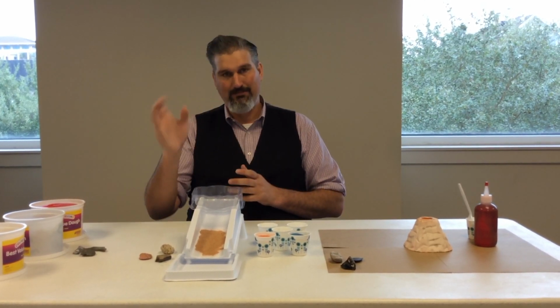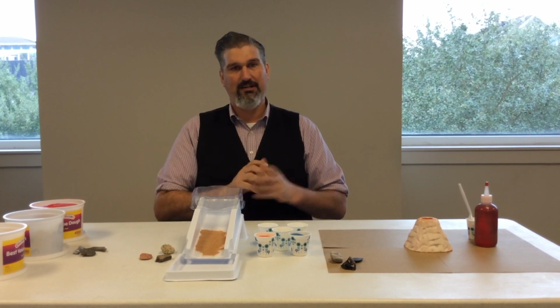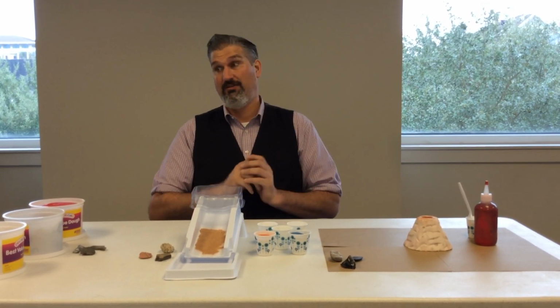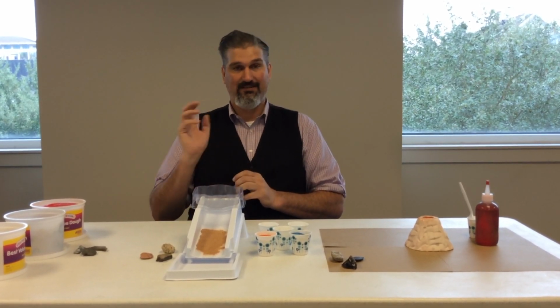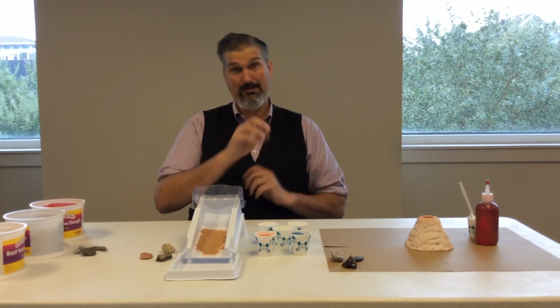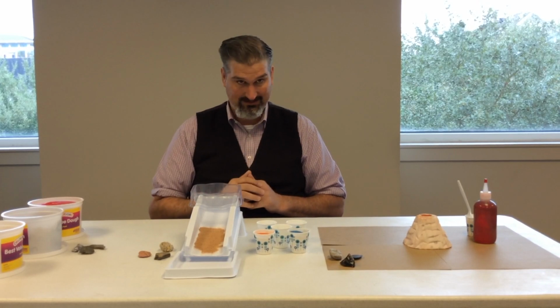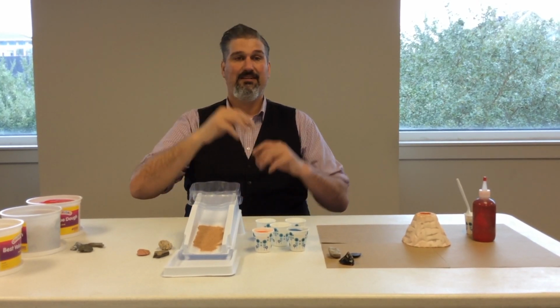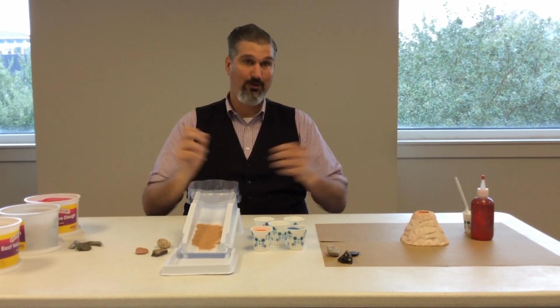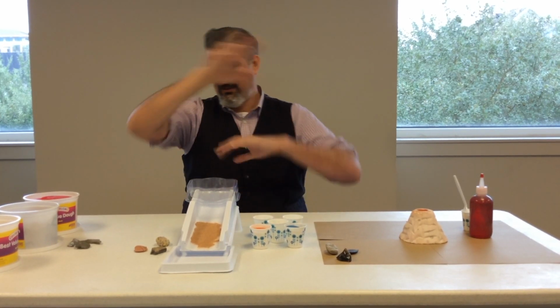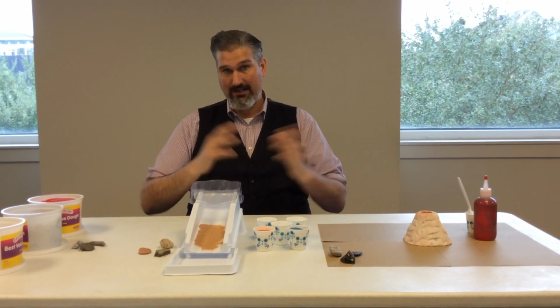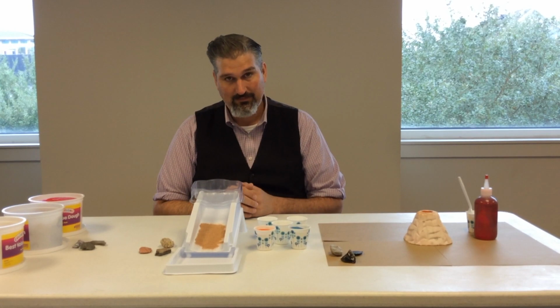Igneous rocks turning into sedimentary rocks. Sedimentary rocks turning into metamorphic rocks. Metamorphic rocks turning back into sedimentary rocks. Sedimentary rocks turning back into metamorphic rocks. Metamorphic rocks melting and becoming igneous rocks. Sedimentary rocks melting and becoming igneous rocks. Igneous rocks becoming sedimentary or metamorphic rocks. That's why it's a cycle. You can go either way. Any rock can beget any other type of rock.